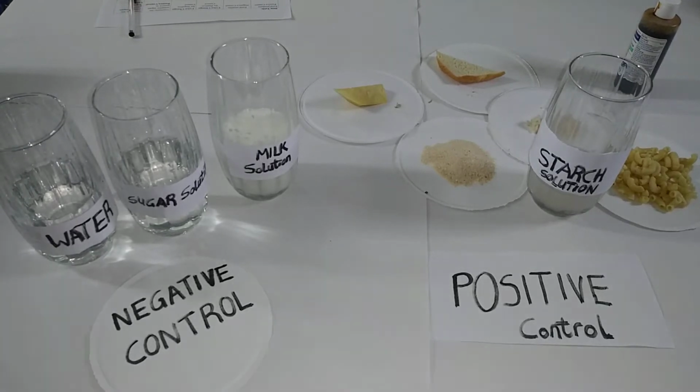Hi everyone, in this experiment we'll be testing for starch, or complex carbohydrate as some people will call it. Carbohydrates in general are also known as energy giving food, and the reason why they are called energy giving food is because they provide energy for the body to perform useful work, and is also an essential component in a balanced diet. In this experiment you will need 6 food samples or more.